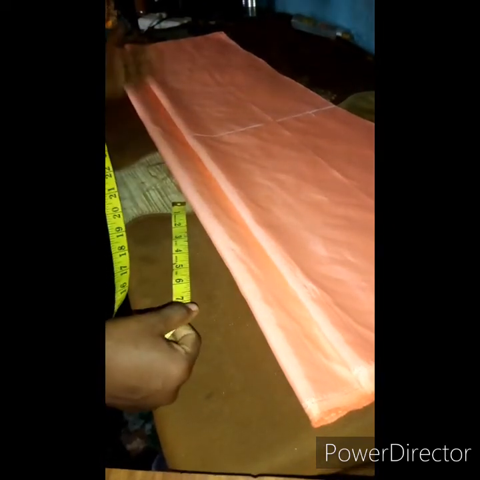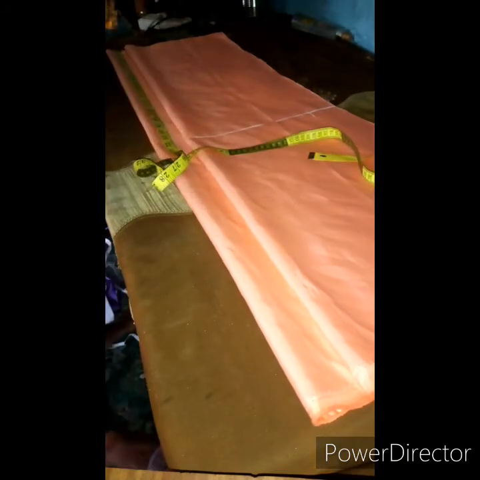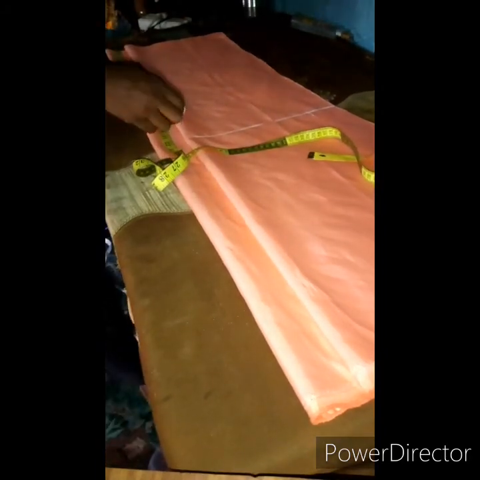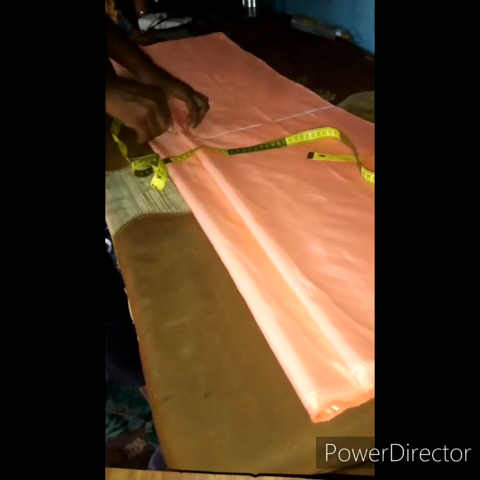I want an open slit for my dress, so I'm going to be measuring 20 inches from the hem of the dress upward, or you can measure your knee length plus 3 inches to give you the same thing. So 20 inches from the hem of your dress, you mark that, and then you just cut that open.